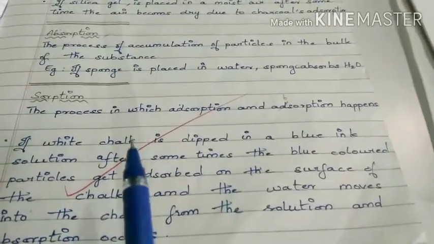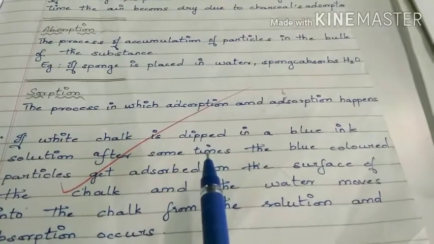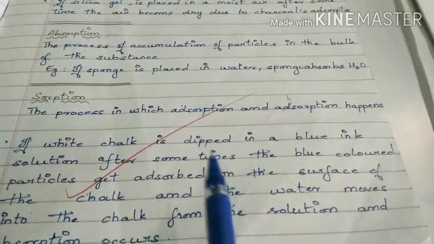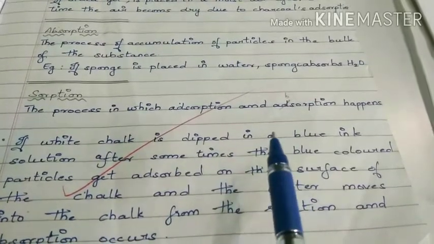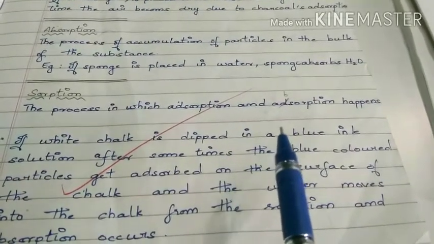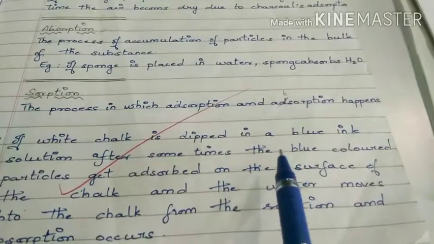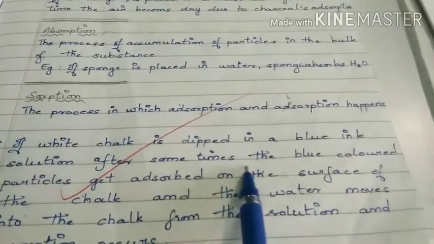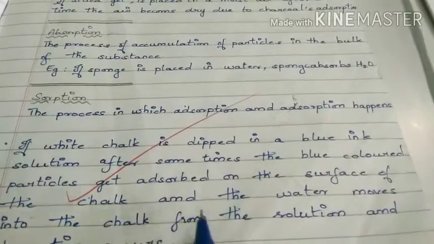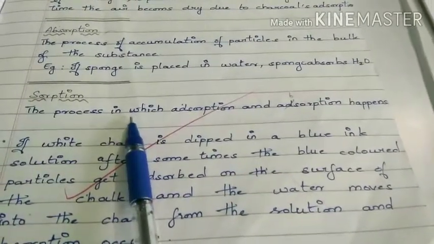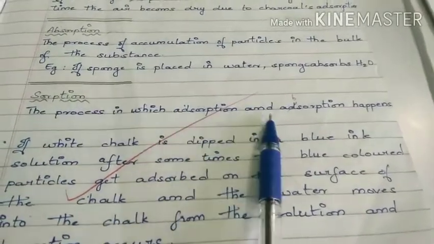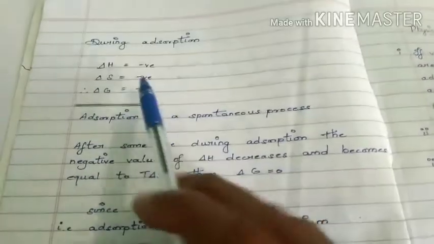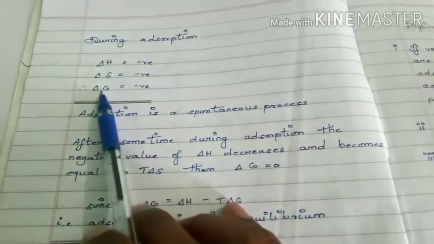If you put white chalk in blue ink colored solution, then after some time that white chalk piece becomes blue in color, and the water which is present in the blue colored solution enters into the chalk. That means both phenomena take place. This is the example for sorption. So sorption is both adsorption and absorption. During adsorption, delta H, delta S and delta G are negative values.